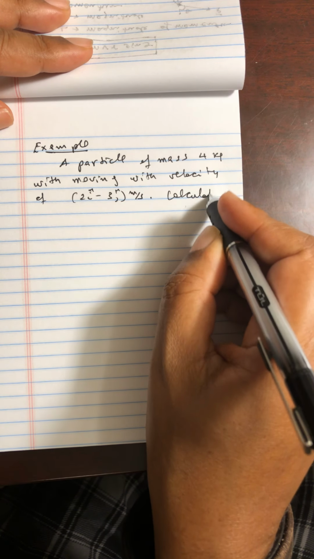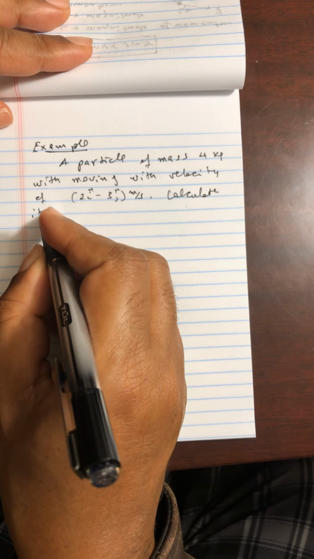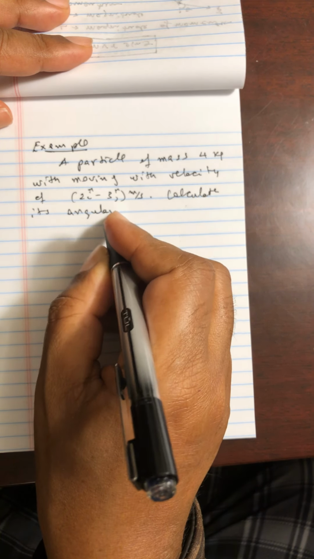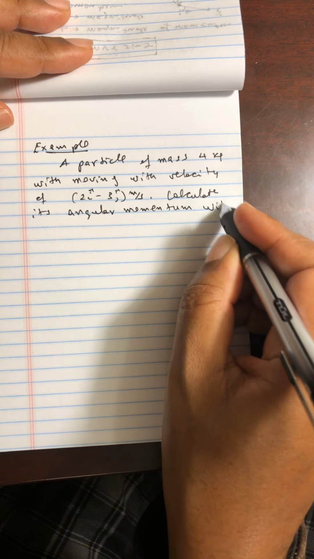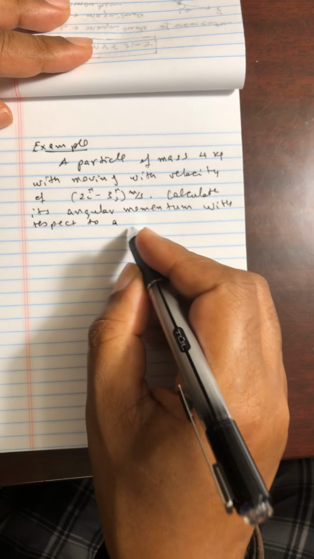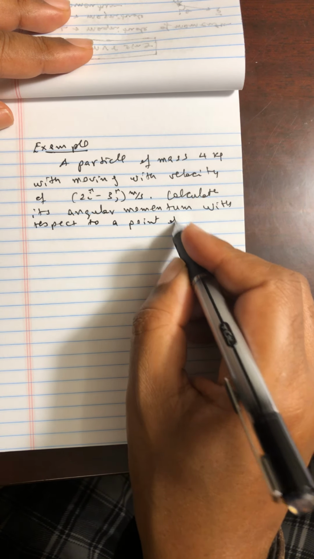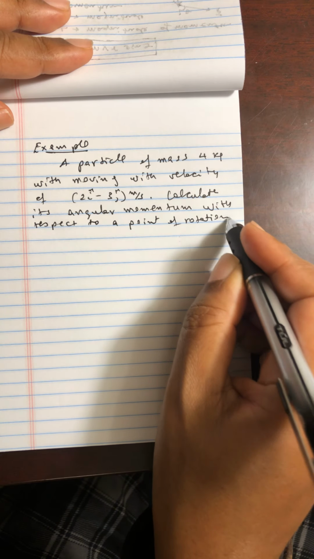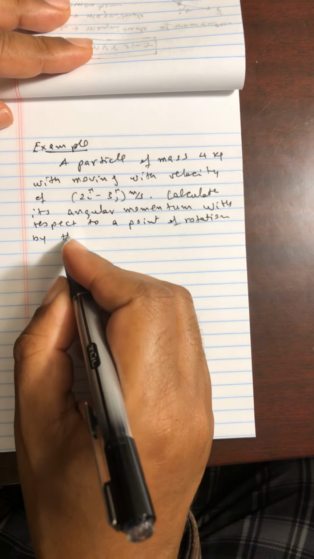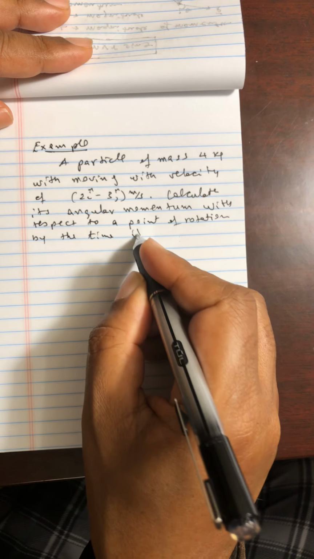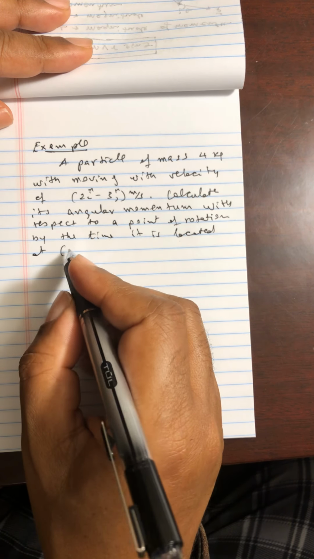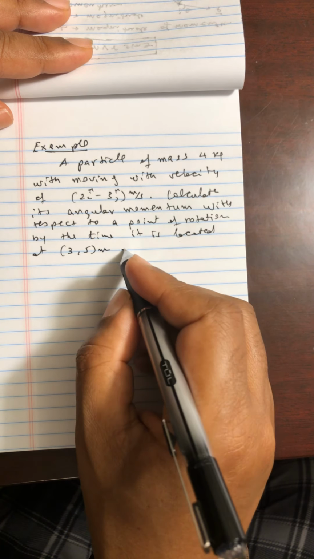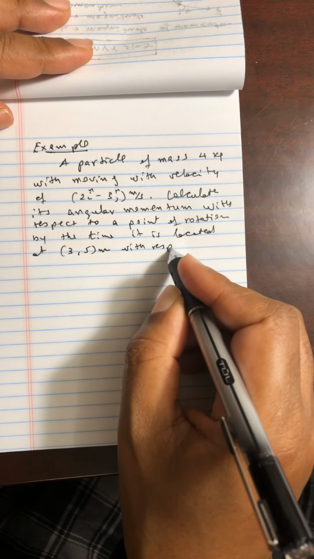Calculate its angular momentum with respect to a point of rotation by the time it is located at, let's say, 3i plus 5j meters with respect to the point of rotation.